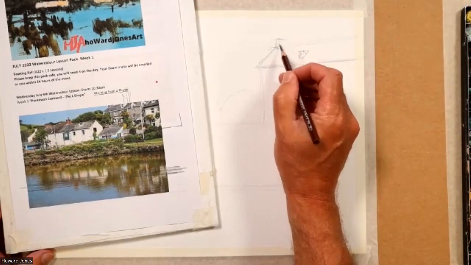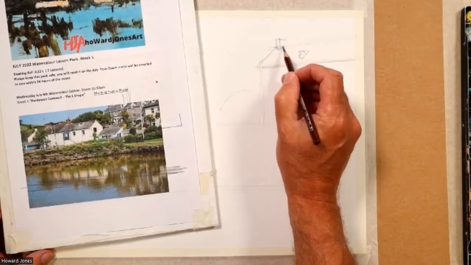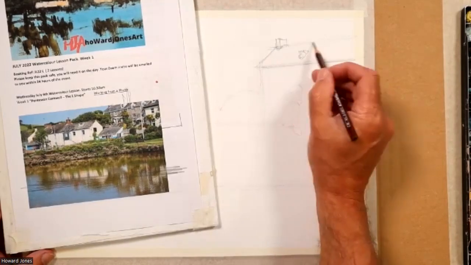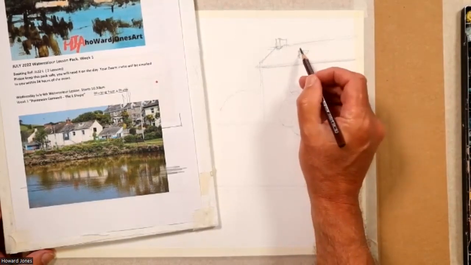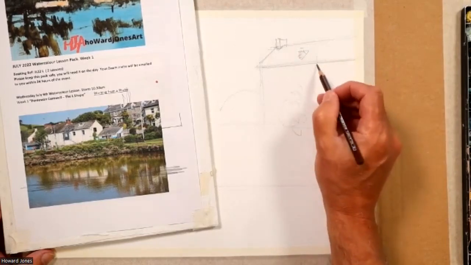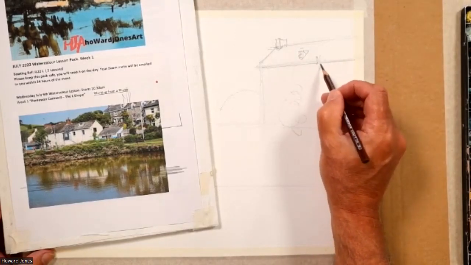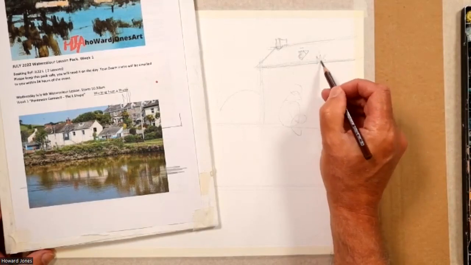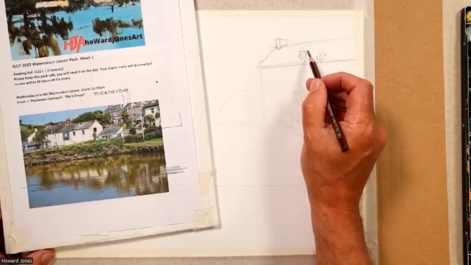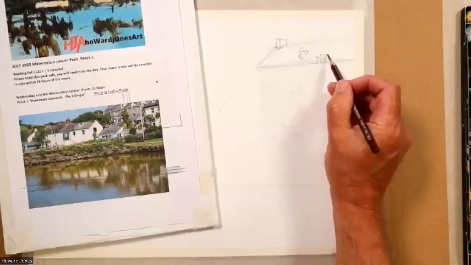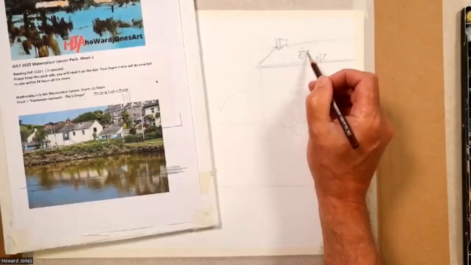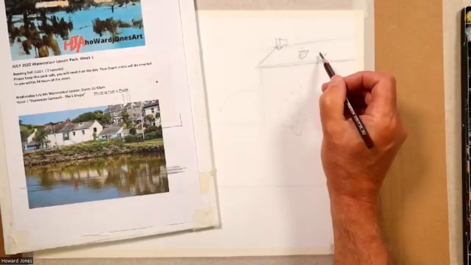But I'm just going to place out, roughly speaking, where they are. Something like this. Nice little triangles on the side of those dormers as they sit on the roof, the angle of the roof.